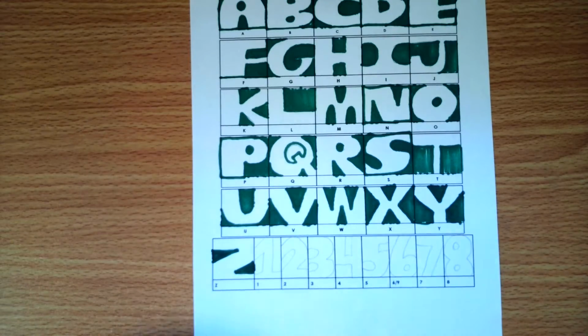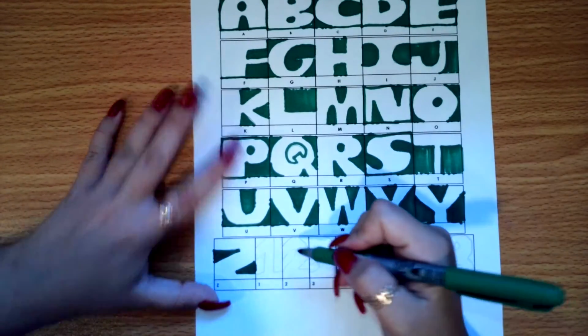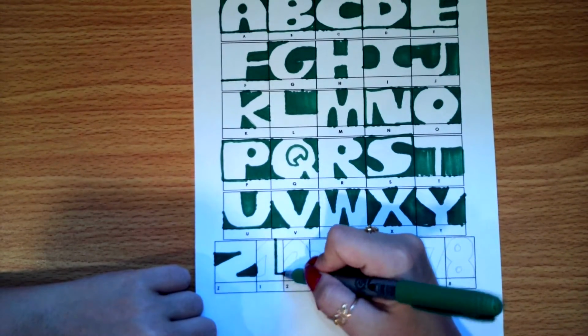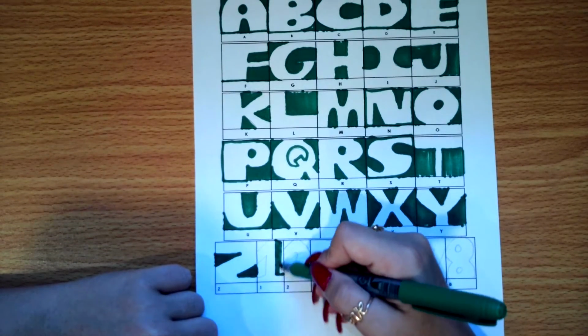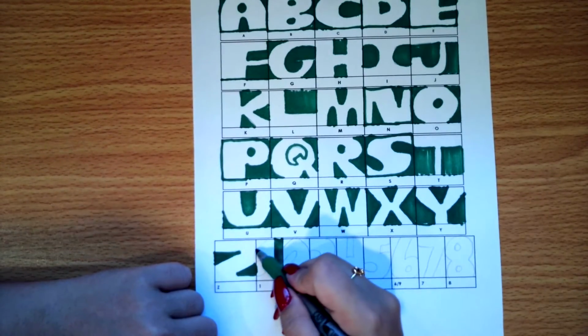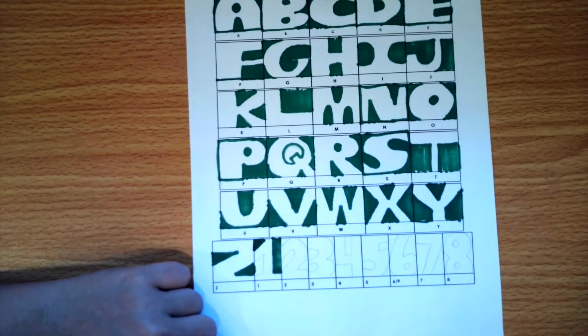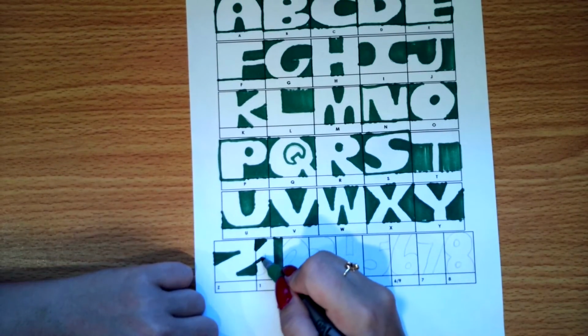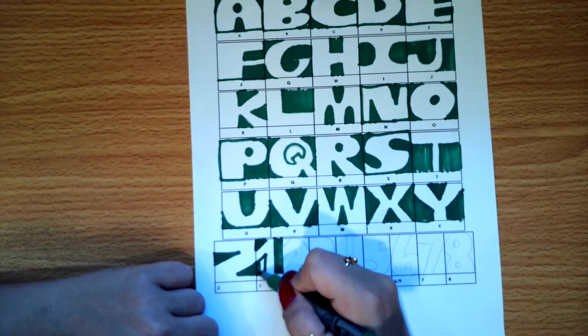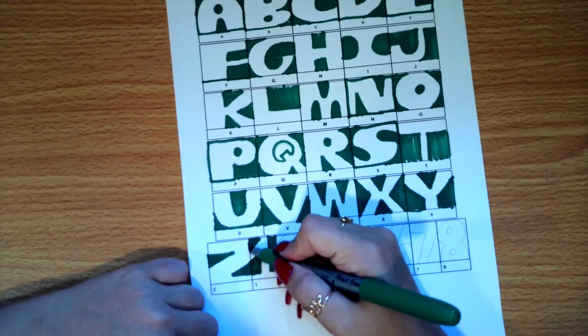Number 1, I want to make a fancy number 1. So from the right corner, line like the letter L, and I'll just shade it in. Then top left corner, a little triangle, shade it in, and then I'm going to slope up, down, and over. It's my number 1.